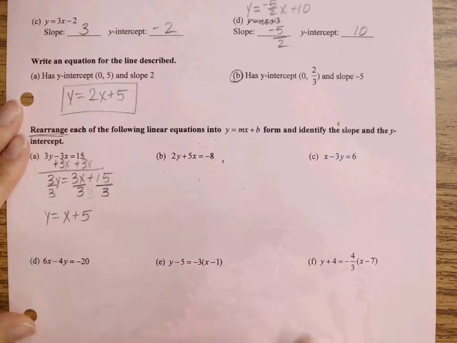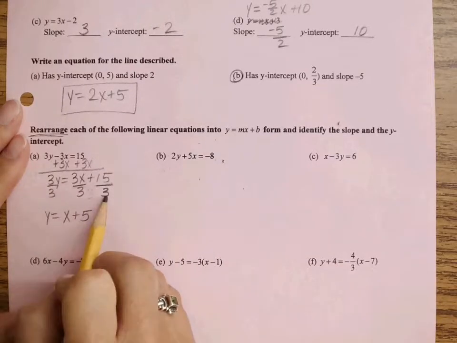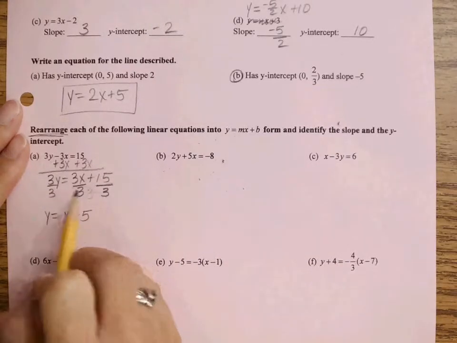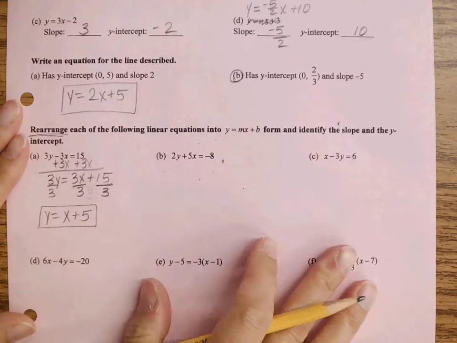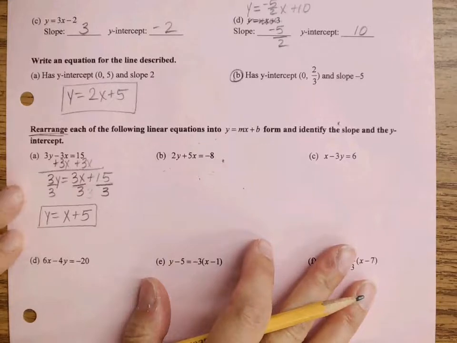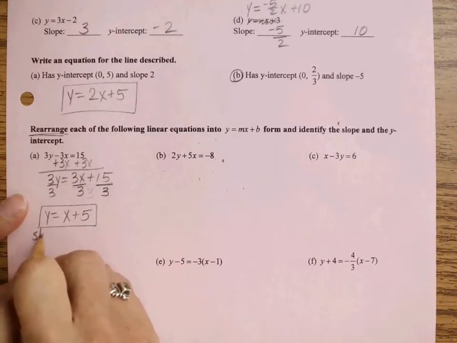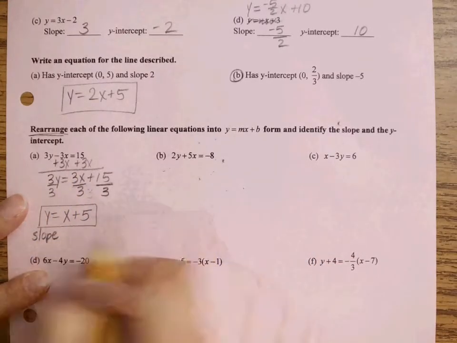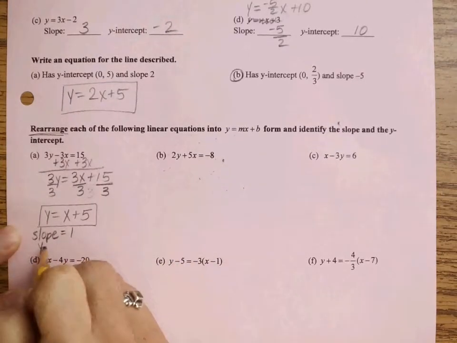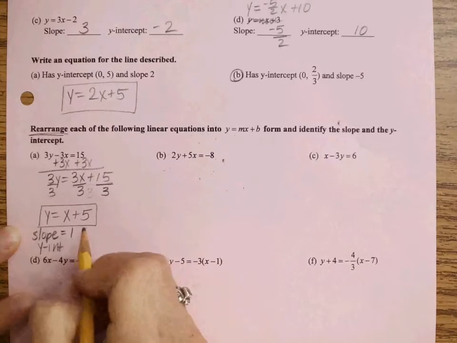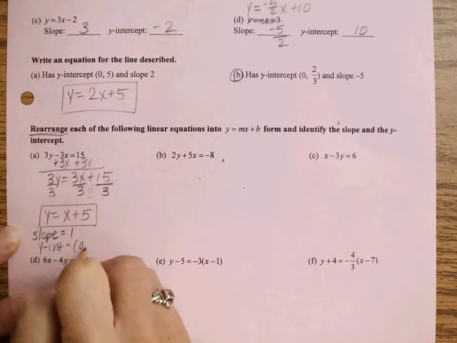You can draw it as 2 fractions getting divided by 3, or how I did it initially with 1 fraction getting divided by 3. All right, so this is my equation. My slope is the number in front of x, which is 1. My y-intercept, we're going to write this as an ordered pair, 0, 5.